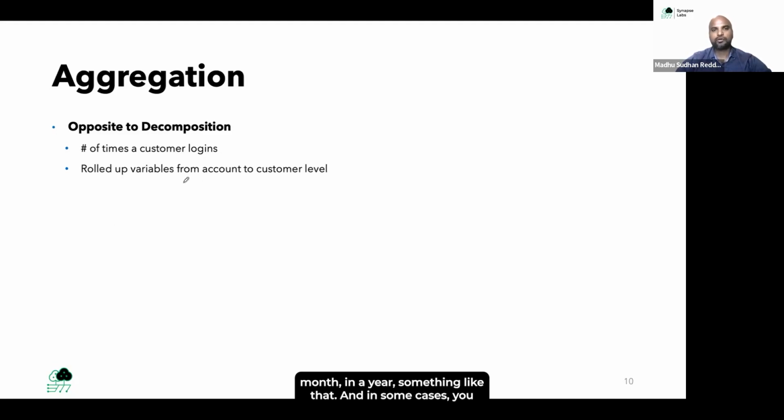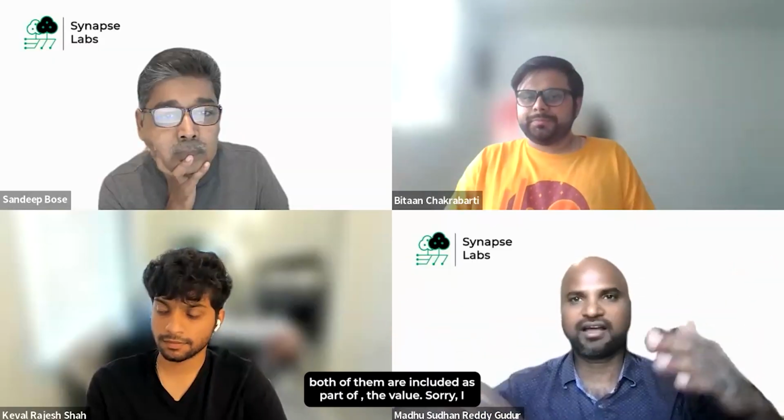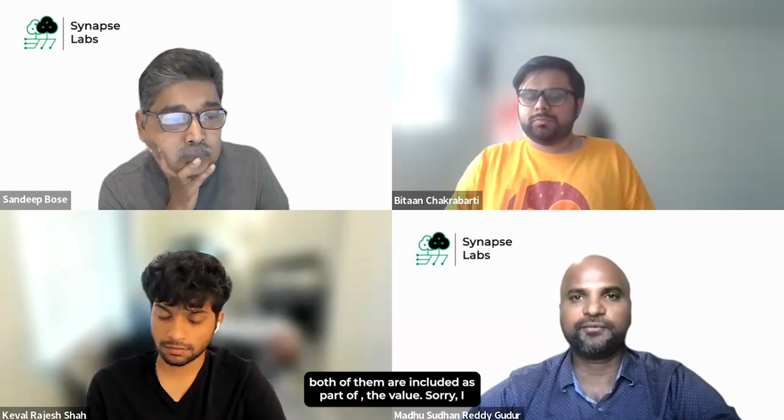And in some cases, you might want to roll up from one level to another level, like if a customer has 3 credit cards. Maybe the customer logged in from one personal card, let's say, and one corporate card. Once from the personal card account and another time from a corporate card account. Probably you want to look at it, instead of each account level, from customer level, which means both of them are included as part of the count or the value.